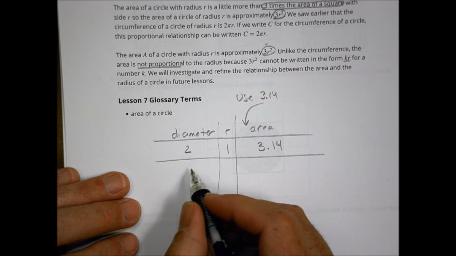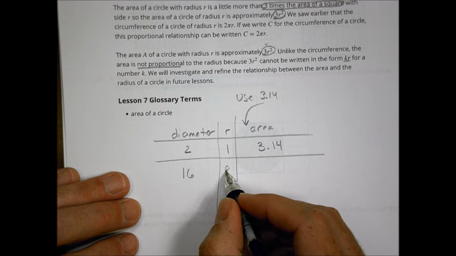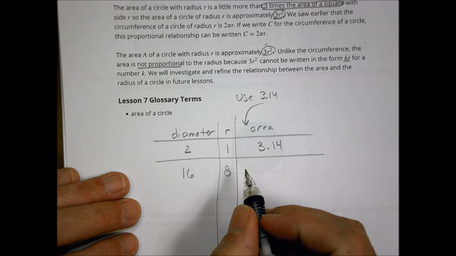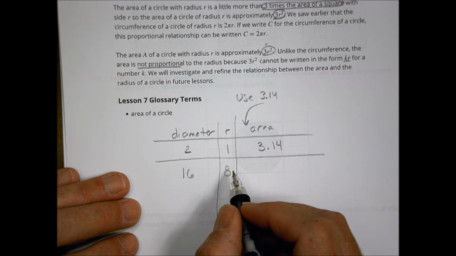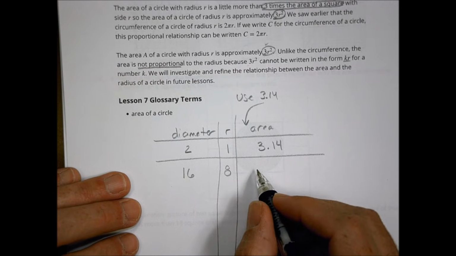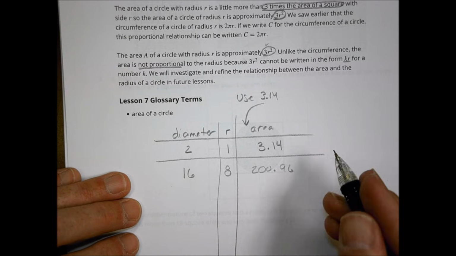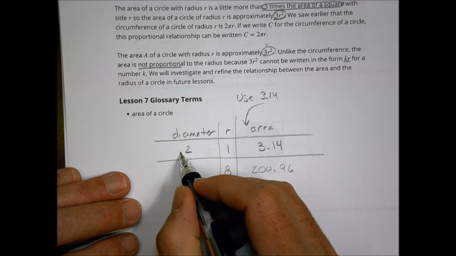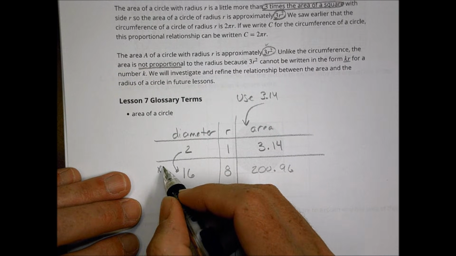Now if the diameter was 16, that would make my radius equal to 8, right? Okay, no problem. But 8 squared is 64, and 64 times that 3.14 number is going to be 200.96. What's interesting here is this. As I go from 2 to 16, I'm multiplying by 8.